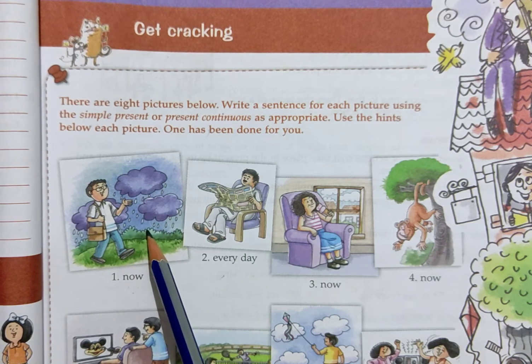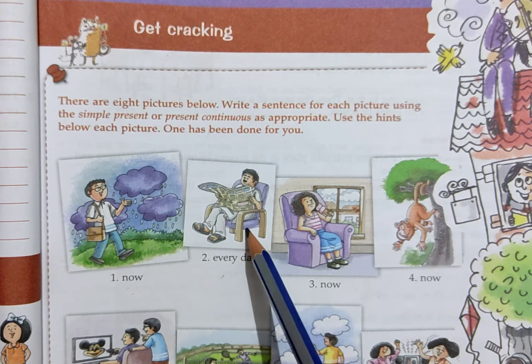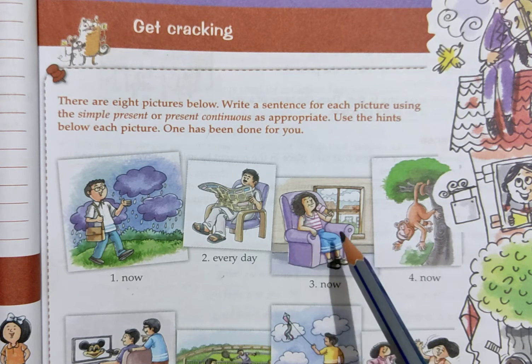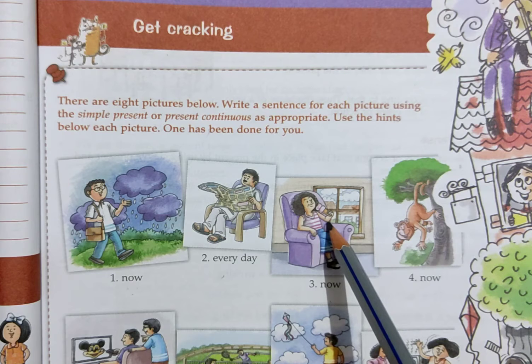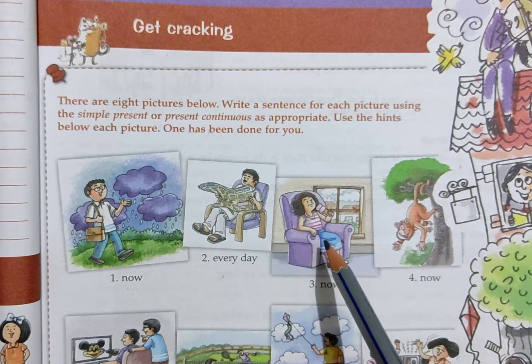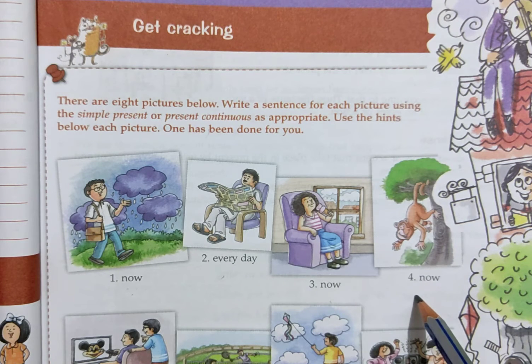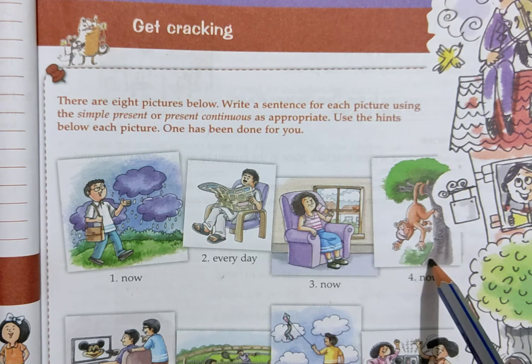It's raining means now what is happening? Raining. It's raining. The man reads newspaper. Again now. What's the action of this girl? Eating an ice cream. So, the girl is eating an ice cream. Again now. The monkey is climbing on the tree. Means the action which is happening now.